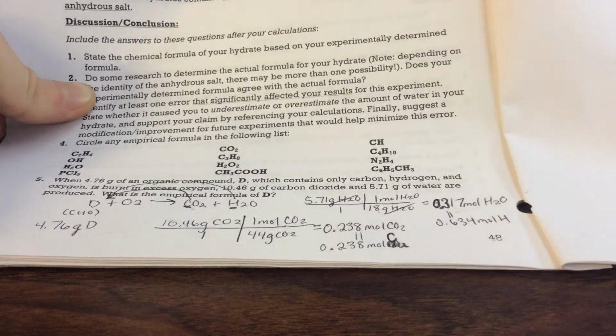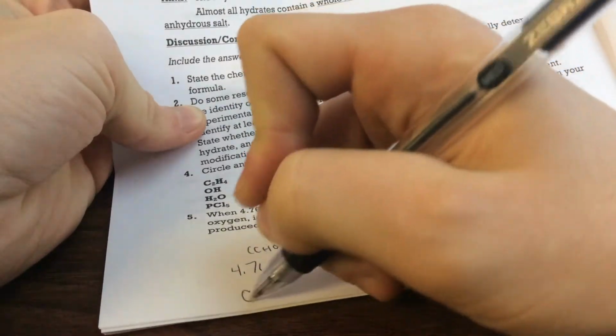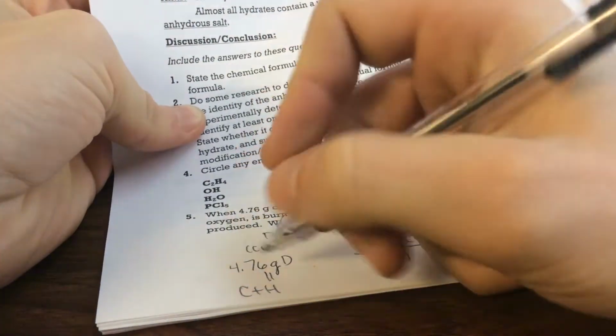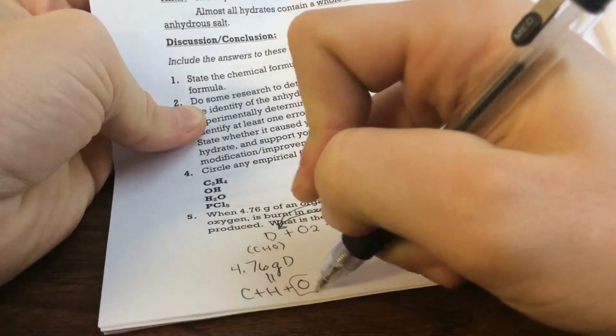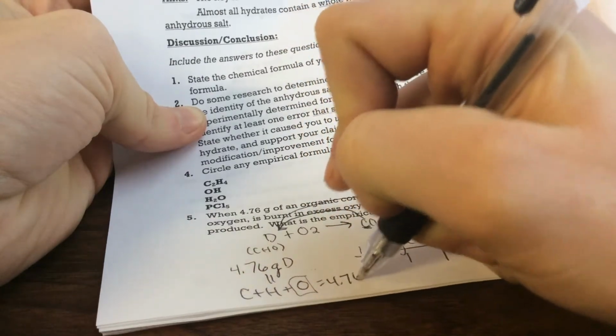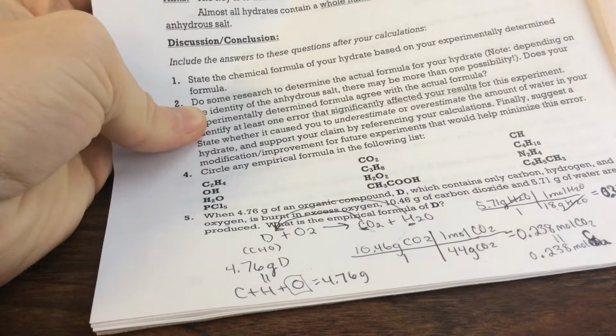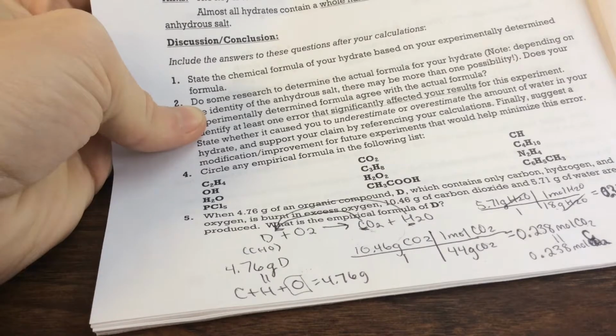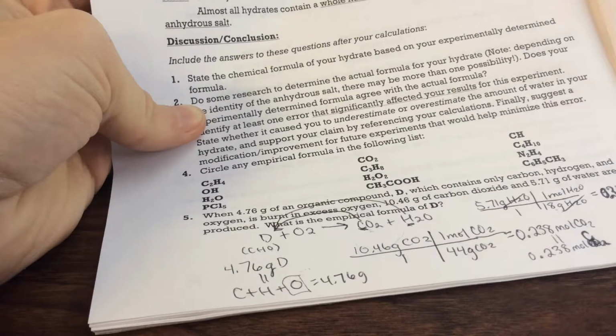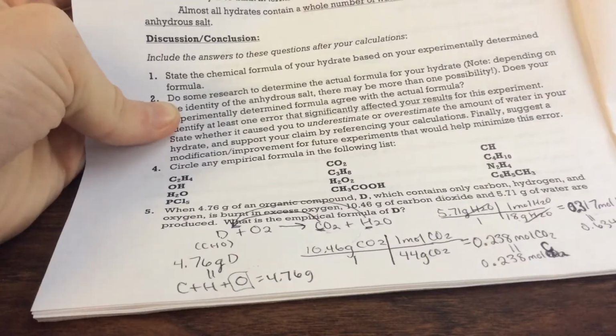If I can figure out what carbon and hydrogen are, then I can solve for my unknown, which is oxygen. I'll be able to figure out how many grams of oxygen I have, and then I'll be able to convert that back to moles of oxygen, and I'll have moles of all three atoms, and I'll be able to set up a ratio and find the empirical formula. So I'm going to do that now.